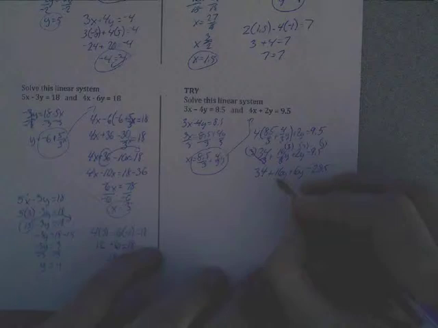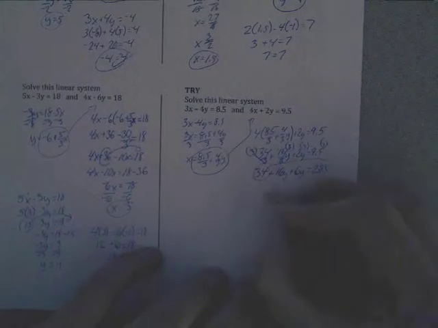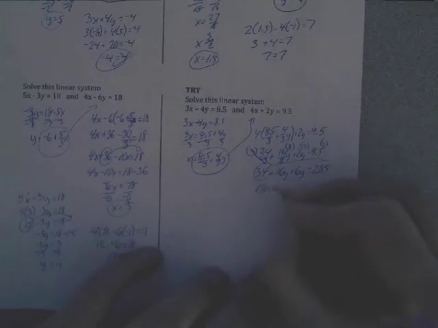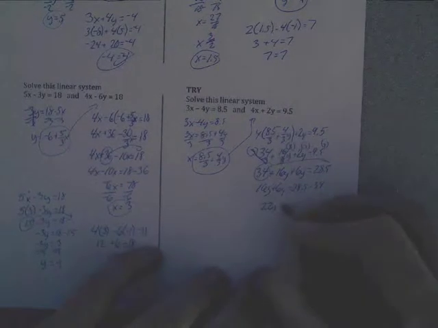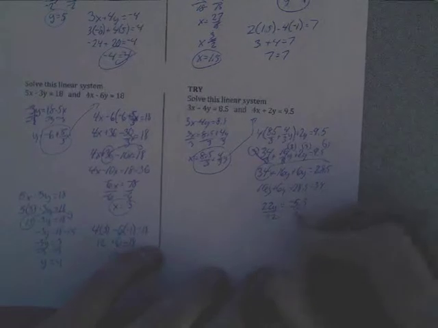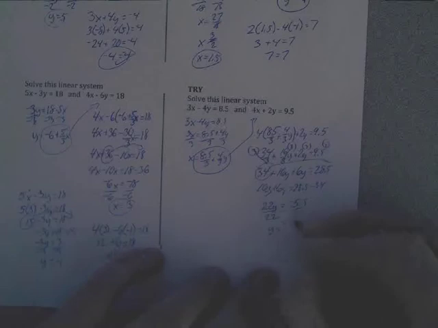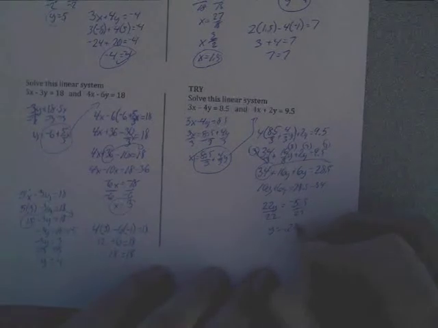Get y's on one side, so I'm going to leave that. I'm going to bring the 34 over, so I got 16y plus 6y is equal to 28.5 minus 34. I get 22y is equal to negative 5.5. Divide by 22, divide by 22, y is equal to negative 0.25.